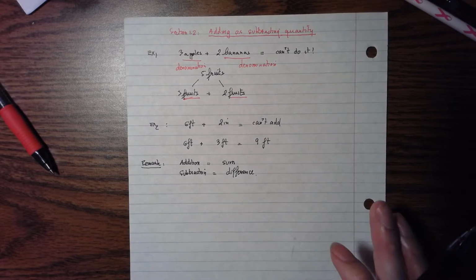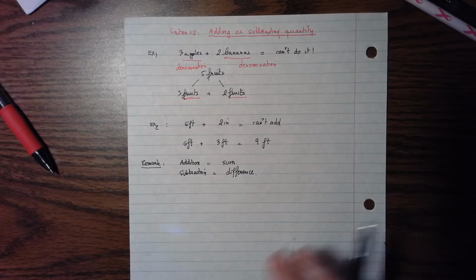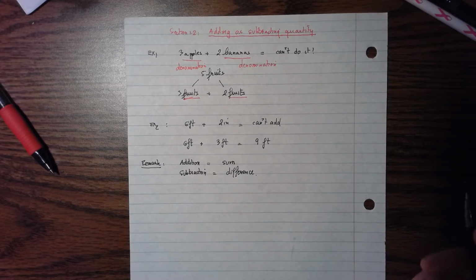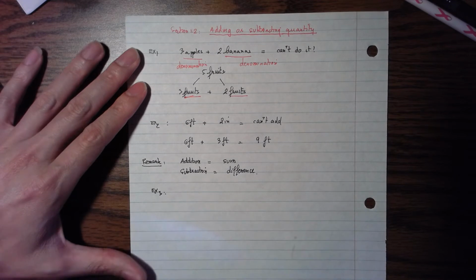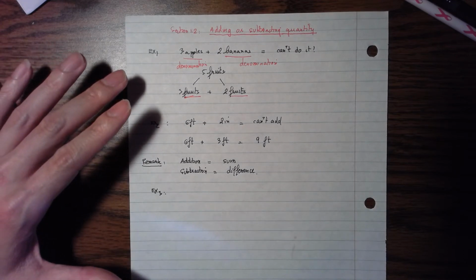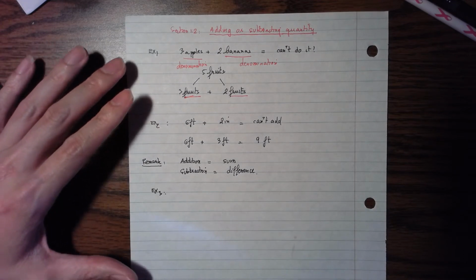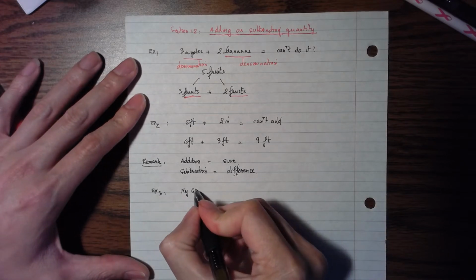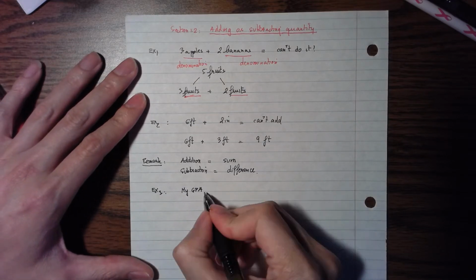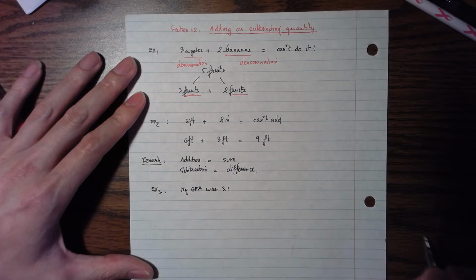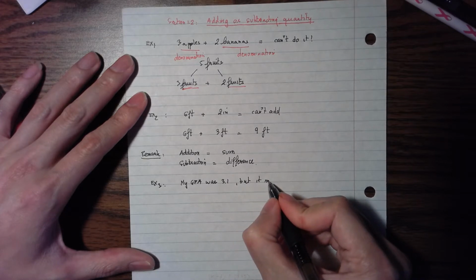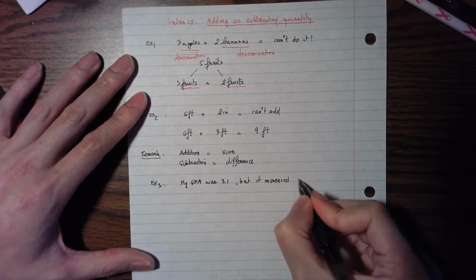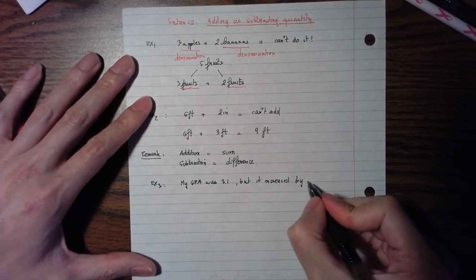Or addition can be used with another way of writing. We can write "increase by." For example, I can say that my GPA was 3.1, but it increased by 0.4.